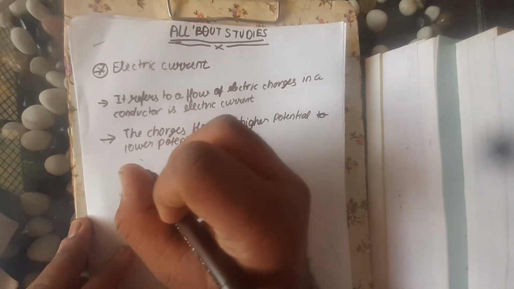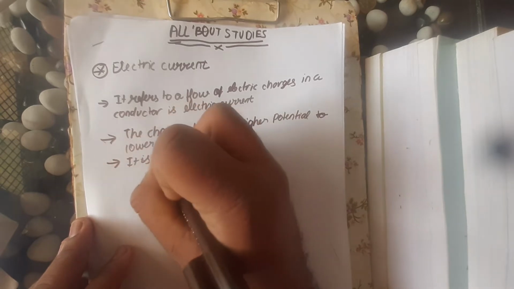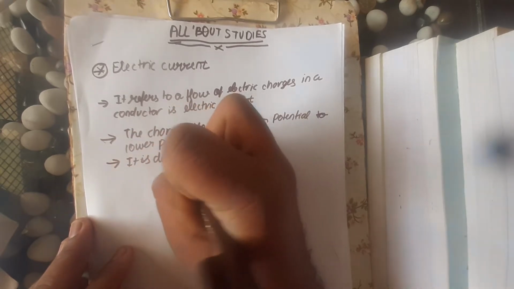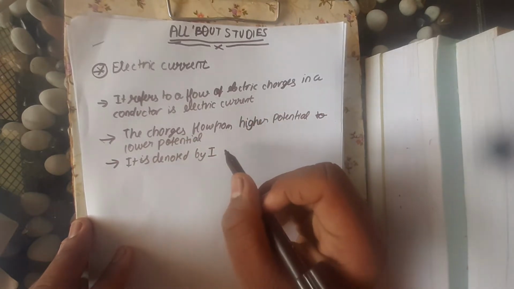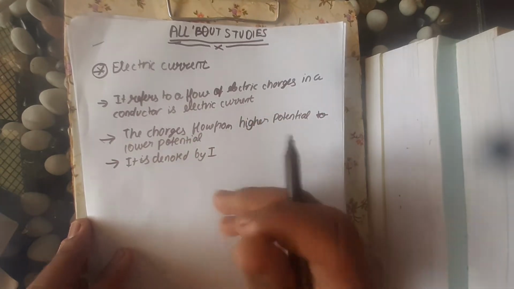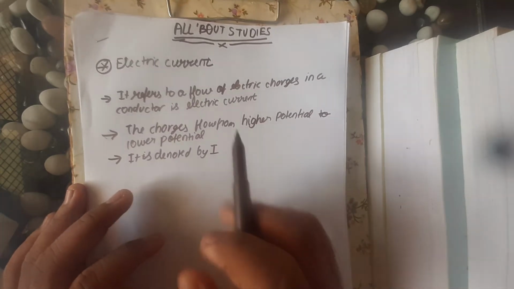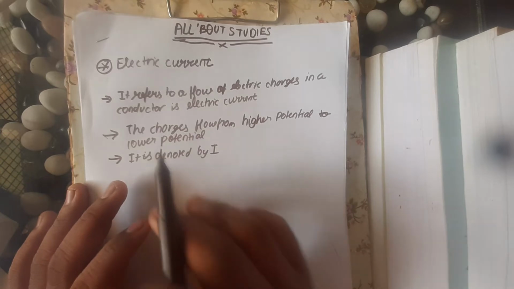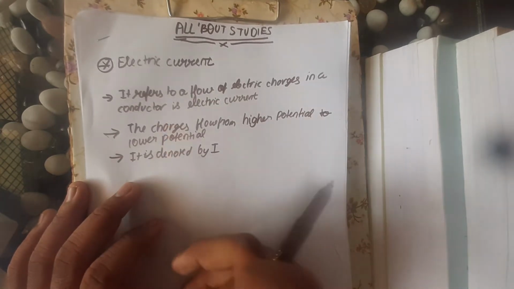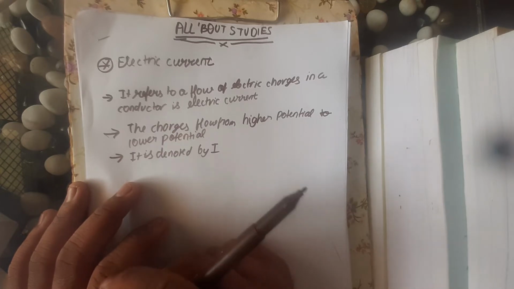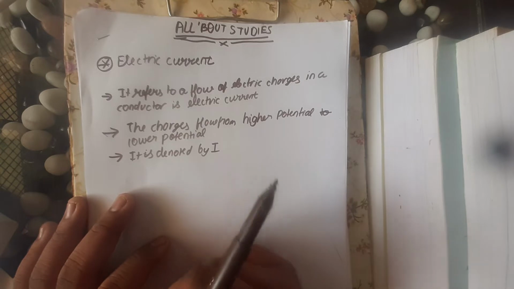So how can we denote electric current? It is denoted by I. I stands for current. It is really helpful in our numericals. You have to remember which symbol is being used for denoting which physics terminology. Like I is used for electric current, V is used for potential difference or electric potential, Q is for charge, T is for time taken, and W is for work done.